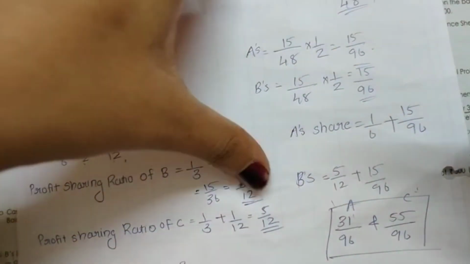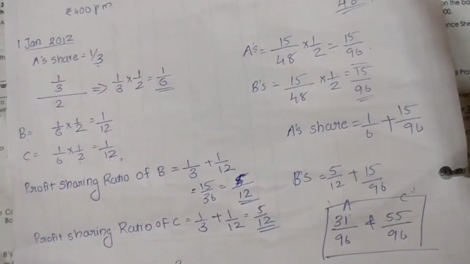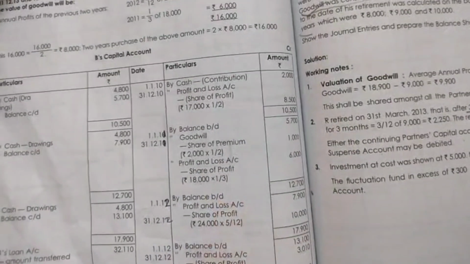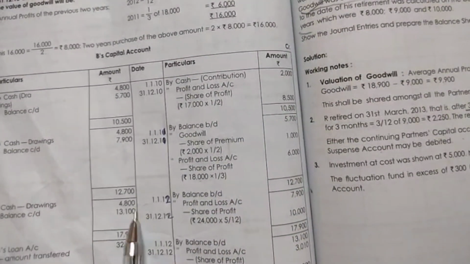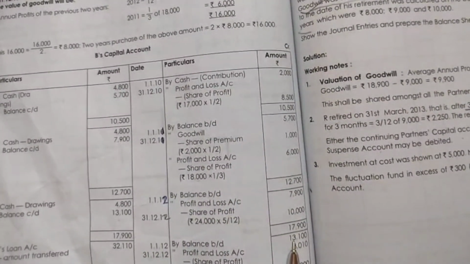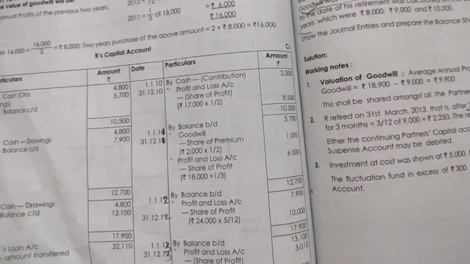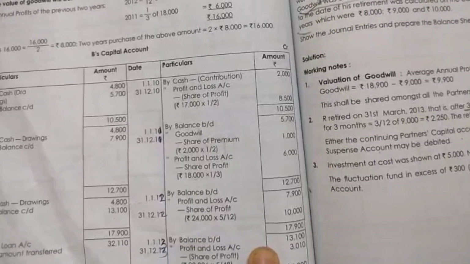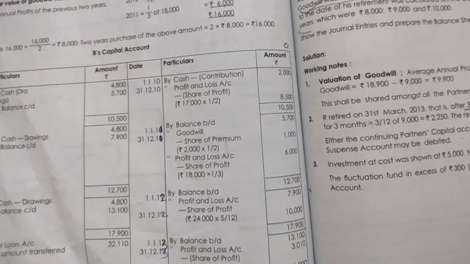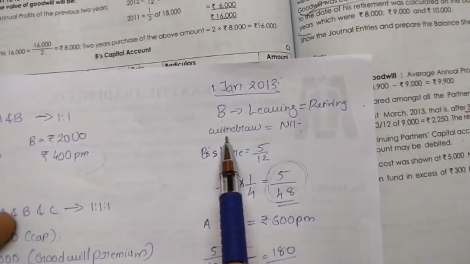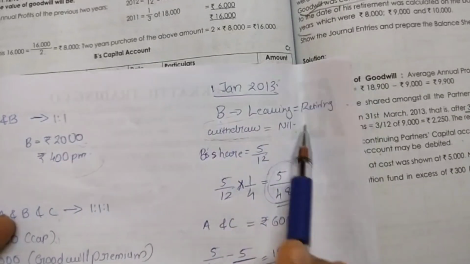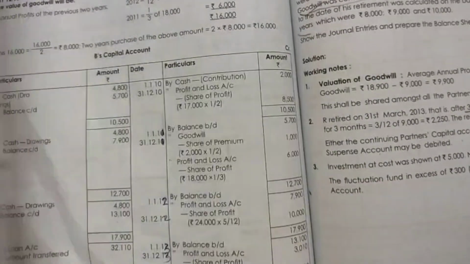So we also have to show that year in the capital account. We have brought forward the balance of 13,100 to 2013. Let's make it 2013. So balance brought down 13,100. Is he going to withdraw anything? No. His withdrawal limitation became nil. He cannot withdraw anything in this year, so there is no withdrawal here.